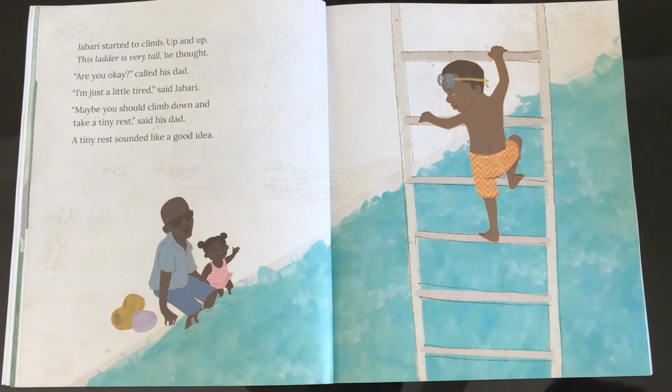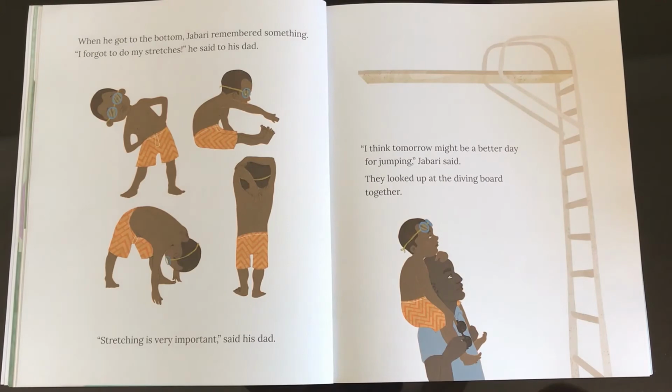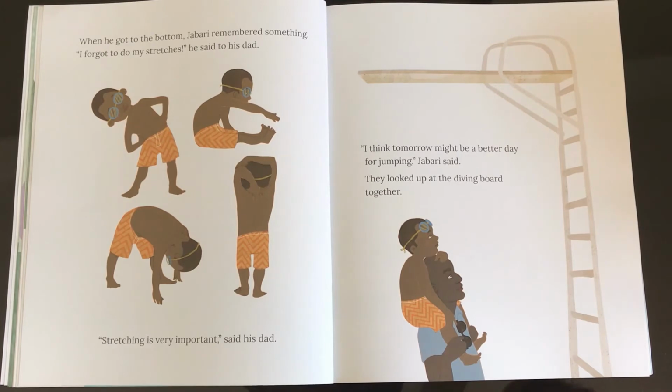"Are you okay?" called his dad. "I'm just a little tired," said Jabari. "Maybe you should climb down and take a tiny rest," said his dad. A tiny rest sounded like a good idea. When he got to the bottom, Jabari remembered something. "I forgot to do my stretches," he said to his dad. "Stretching is very important," said his dad. "I think tomorrow might be a better day for jumping," Jabari said. They looked up at the diving board together.